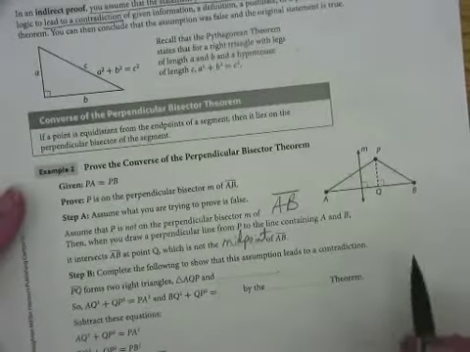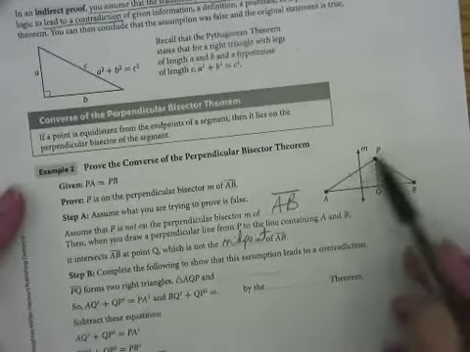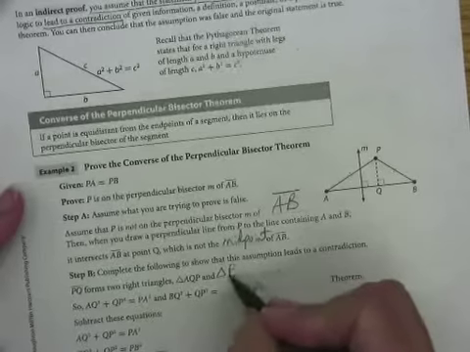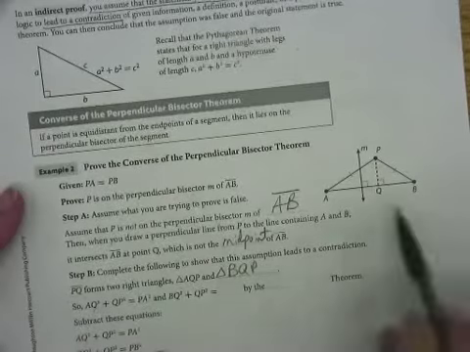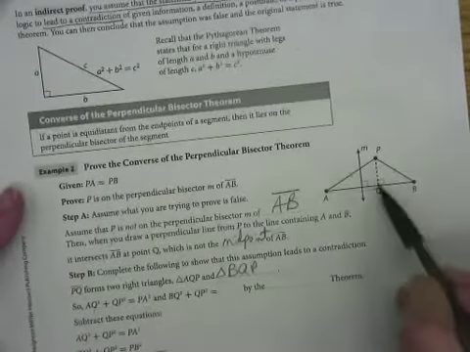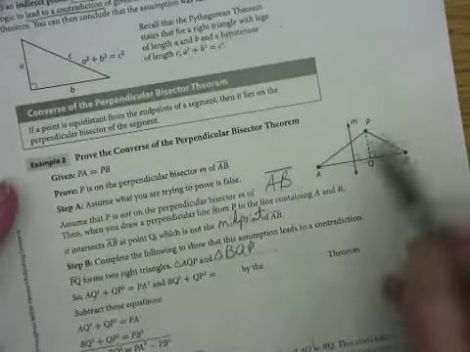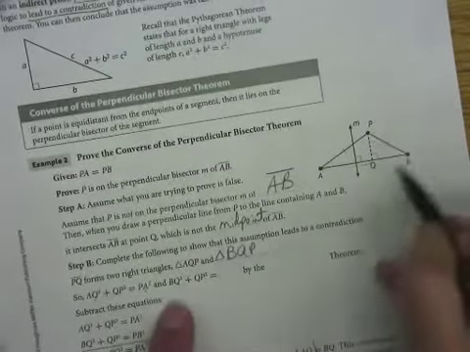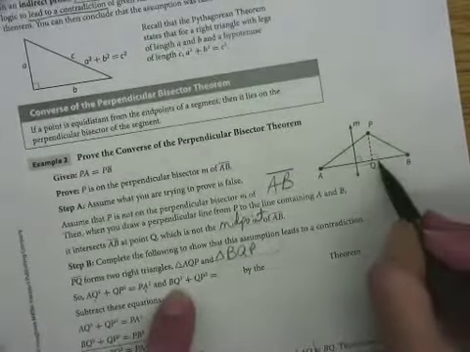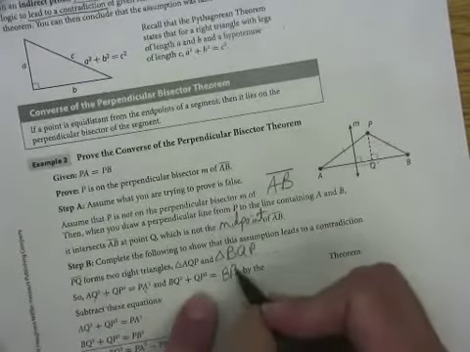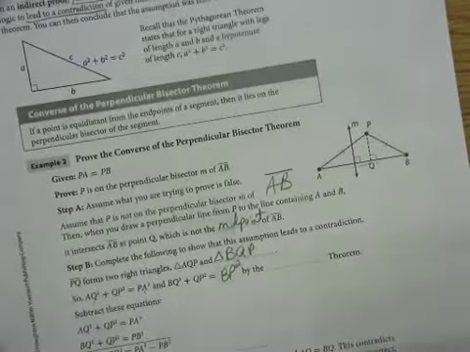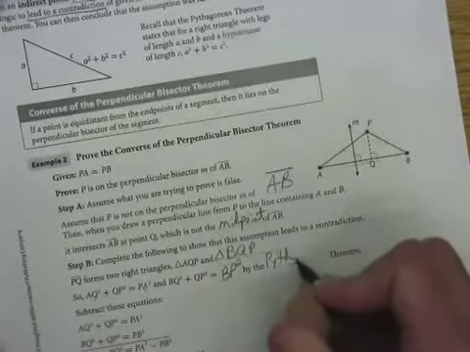So PQ forms two triangles, triangle AQP and triangle BQP. Pythagorean's theorem tells us that AQ squared plus QP squared will equal PA squared. Similarly, in the triangle on the right, BQ squared plus QP squared will equal BP squared.